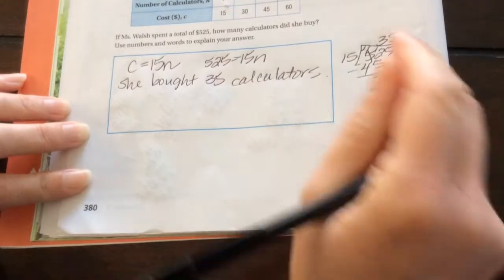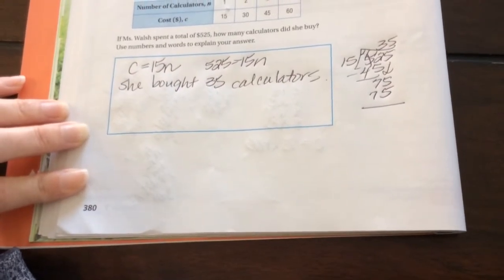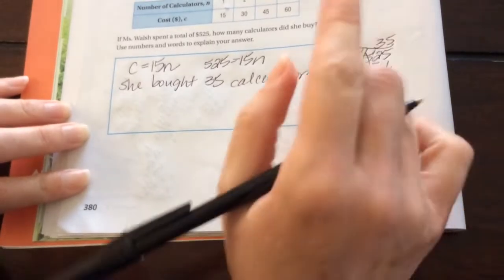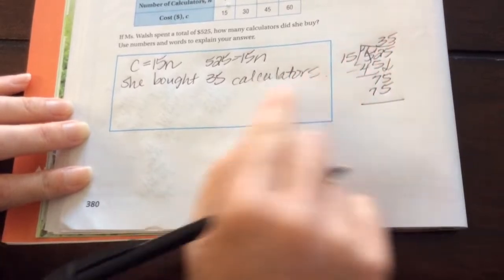So you can find a pattern and write your equation, C equals 15n. Since I know that she spent a total of $525, I can substitute the $525 for C, the cost, and then solve for n, and you just do the inverse operations.